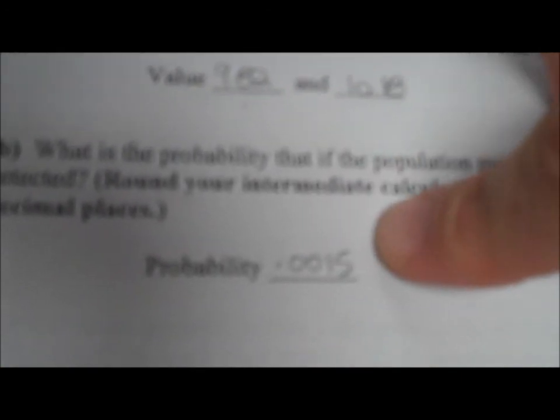So you need to do 50%, because that's to your left, minus the 0.4985 for your z-value, and the total will be a probability of 0.0015, or 0.15%, that it will not be detected. So beta will be 0.0015, which is the answer for B: the probability that if the mean shifts to 9.5, the change will not be detected is 0.0015.